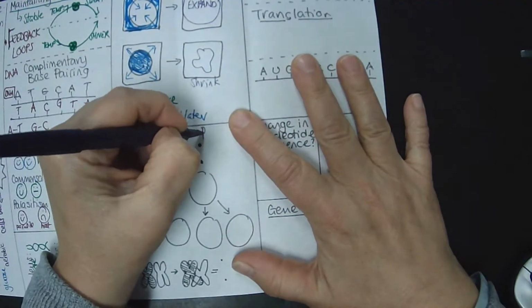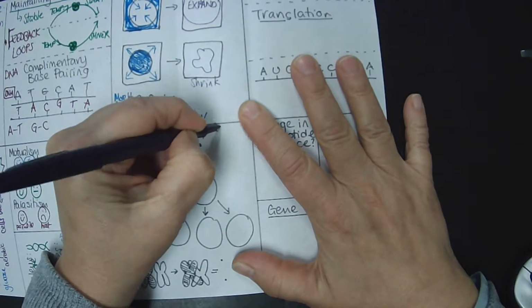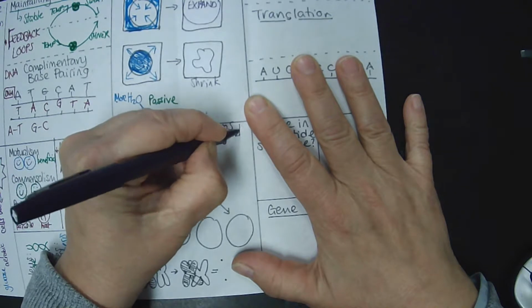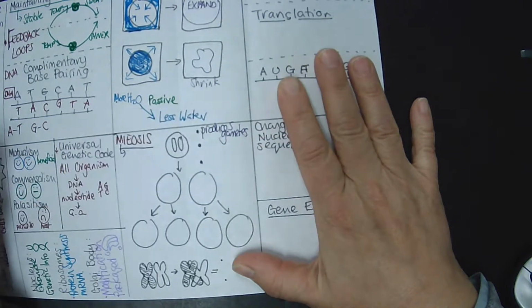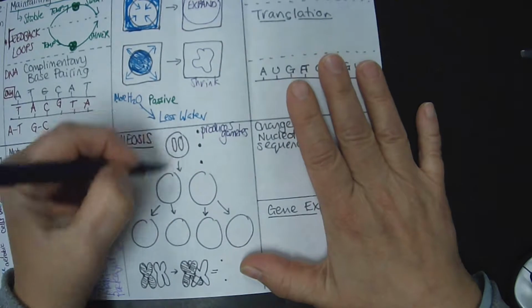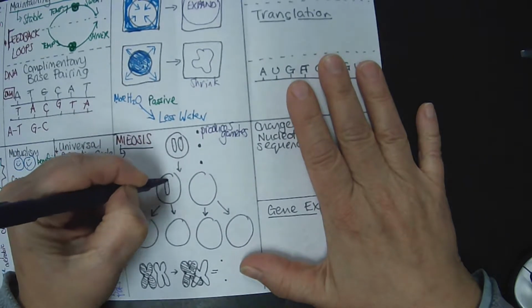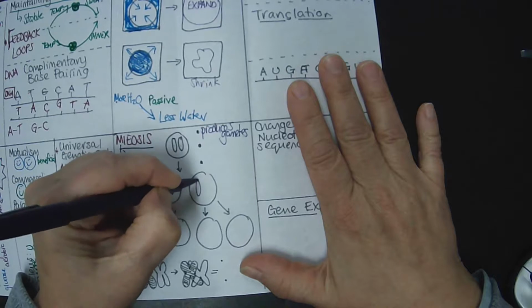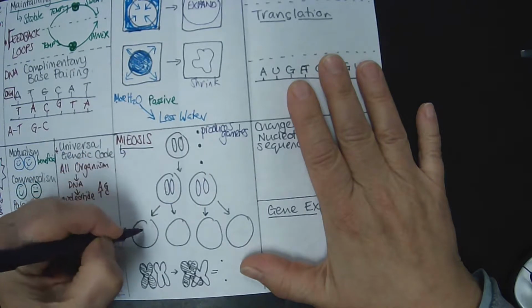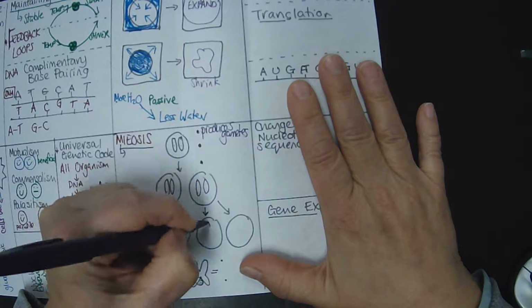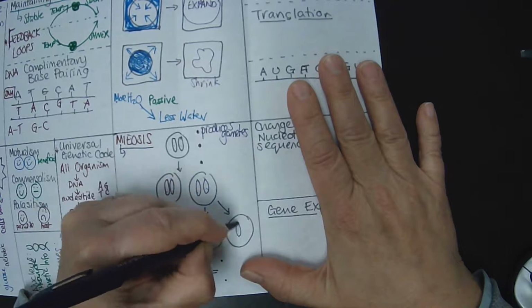First, it produces gametes, sex cells. The second reason it's important is that when it divides, we go from pairs of chromosomes, which make copies of themselves, and then this goes into here, this one goes into here, this one goes to here, this one goes to here.